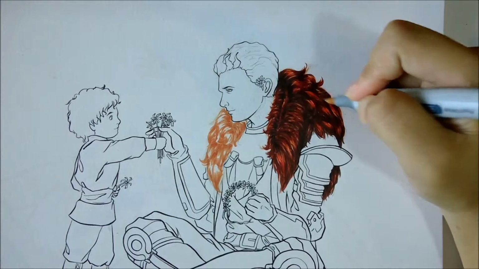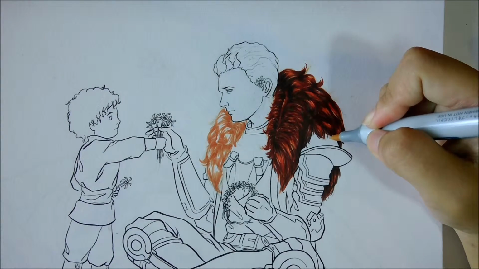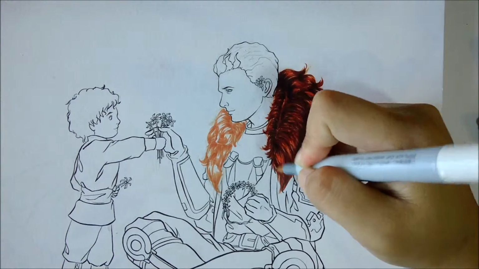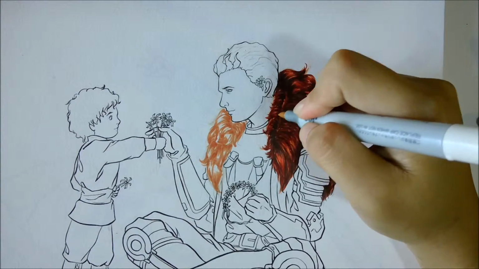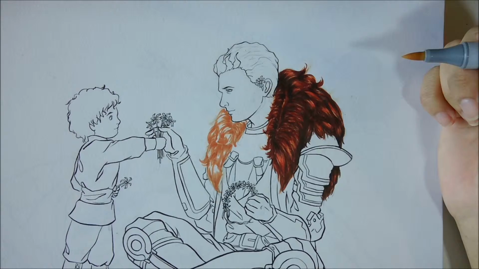You don't have to color everything, don't blend everything, because there will be bits of fur which will remain sharp and pointed at the end. You just want to run over and take out or cover any obvious bits of white. So yeah, that's his fur.